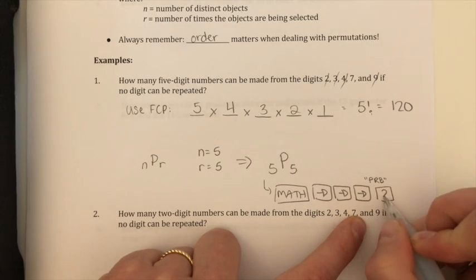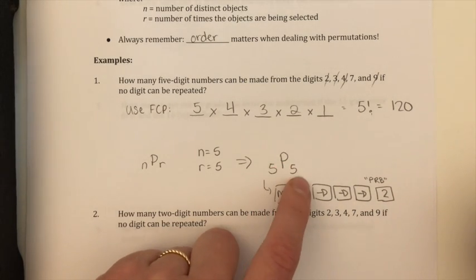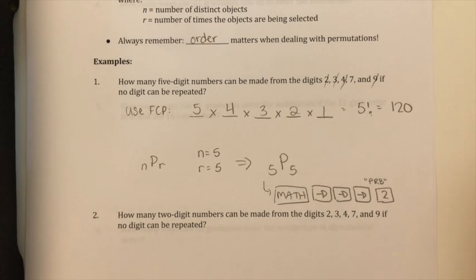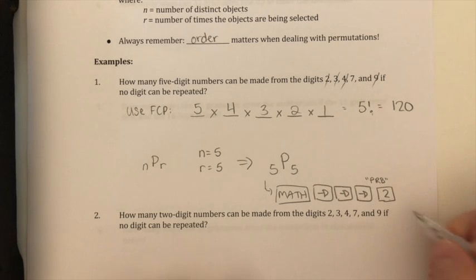The second one is nPr. Depending on how new your calculator is, if you have a new calculator, you'll press math, scroll over 3 times, press number 2 for nPr, and it'll show up as a little box, P, little box, and you can scroll back and enter your numbers in the box.